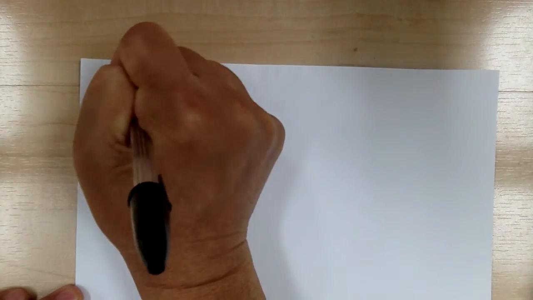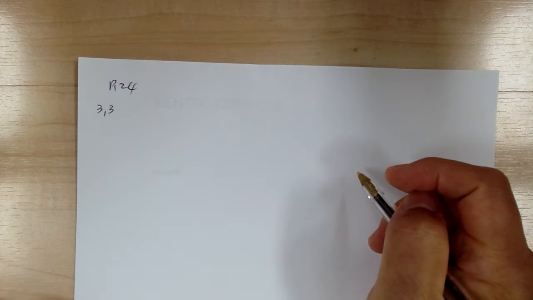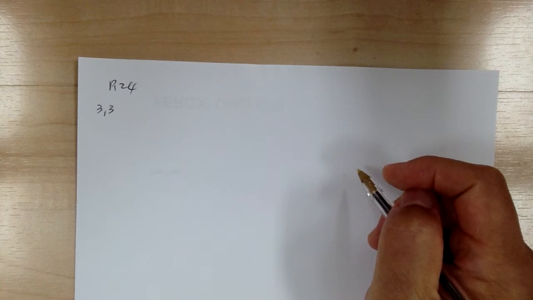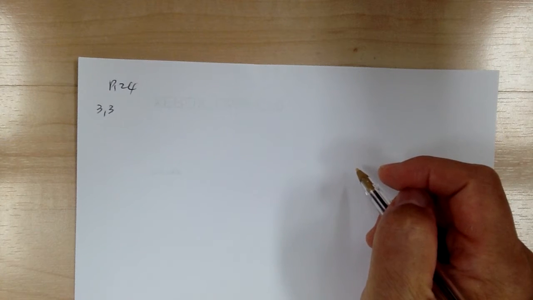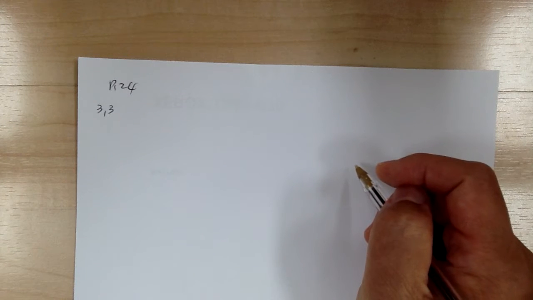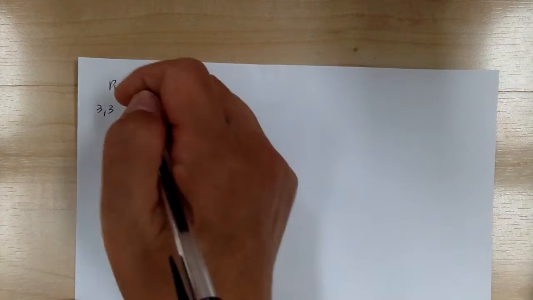Let's go to page 24, and this is section 3.3. This section is on solving two equations with two variables. So there are two basic methods. One is using the substitution method, and the other one is using the elimination method. So let's go over some examples. Let's go to example 3-5.